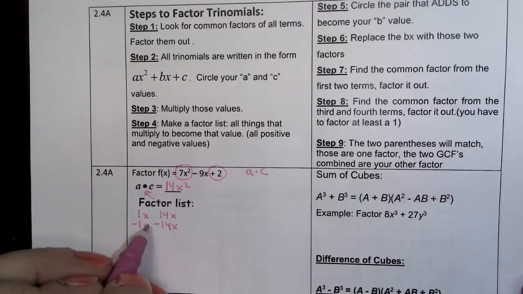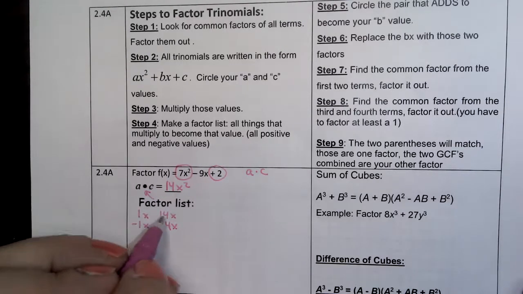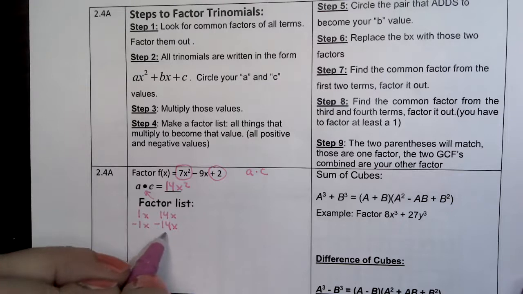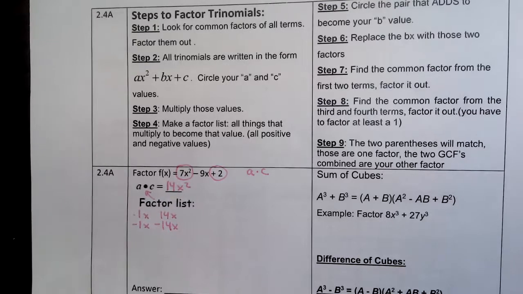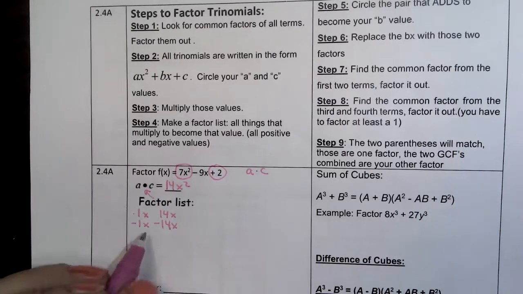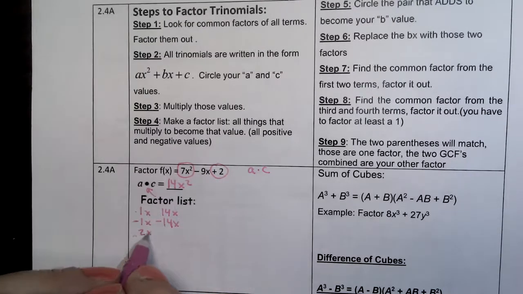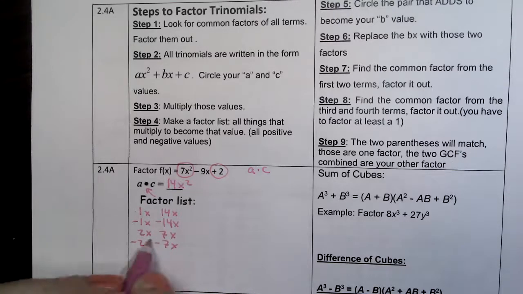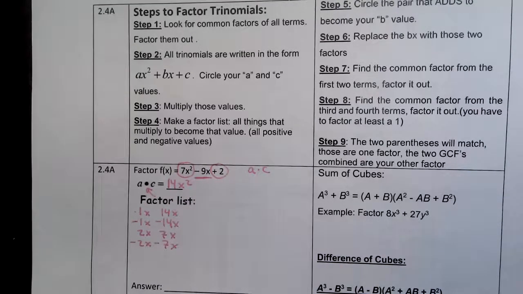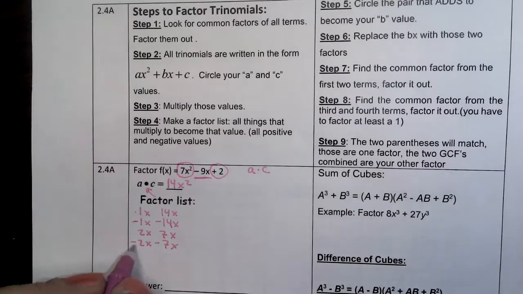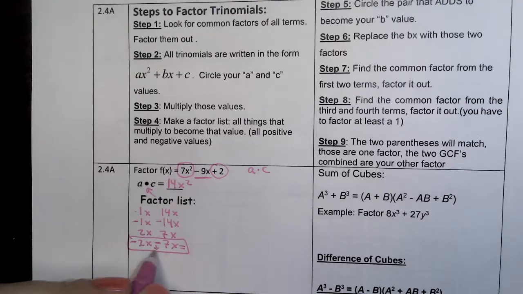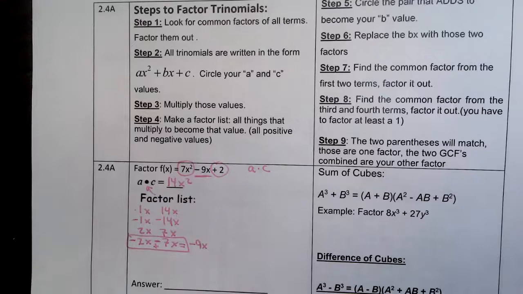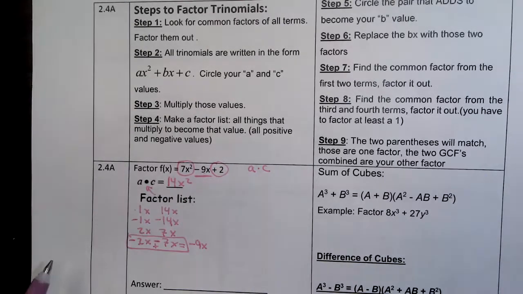Remember, there will always be 2 sets of the same number because they'll have positives and negatives, or if this was a negative 14, this one could be negative, or this one could be negative. Okay, so you'll have different combinations and you got to try them all. So our other option here is 2x and 7x, or negative 2x and negative 7x. And notice if you didn't do the negatives, you would miss that right there. So what we're looking for is the pair that when we add them together, so negative 2x plus negative 7x equals negative 9x. When we add them together, they equal that middle term.